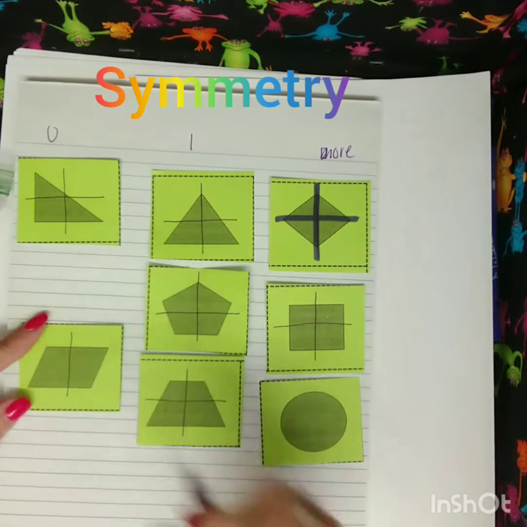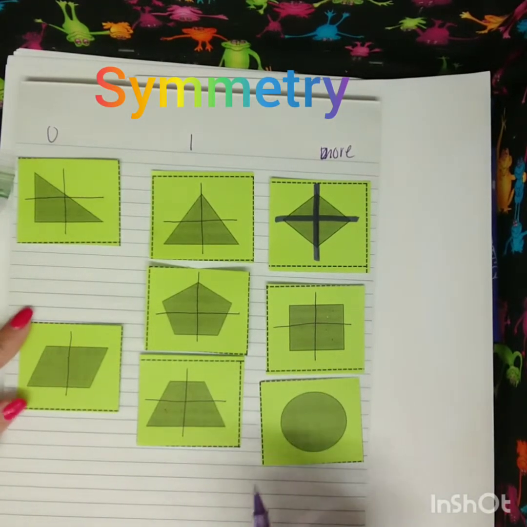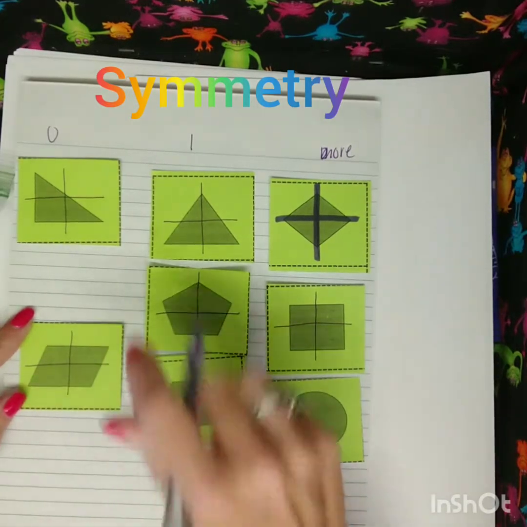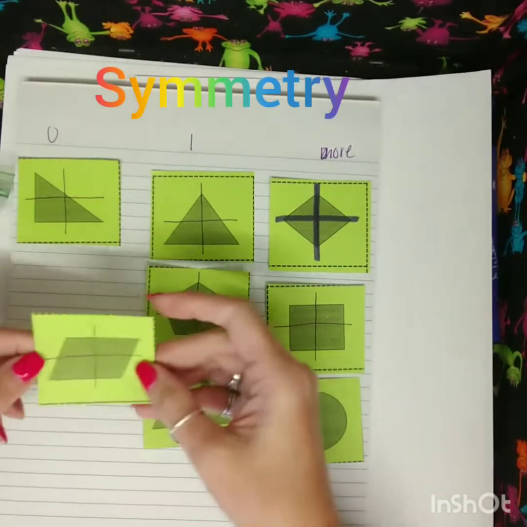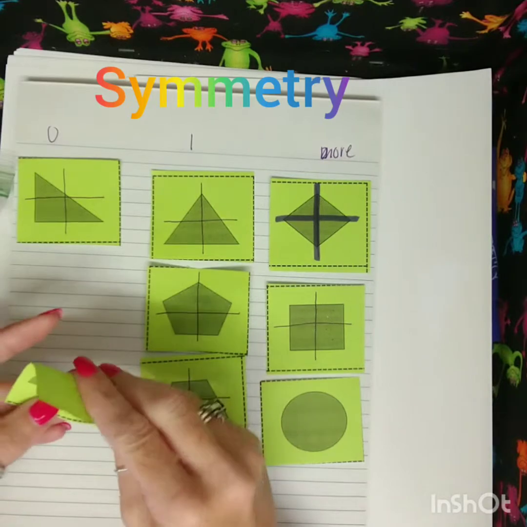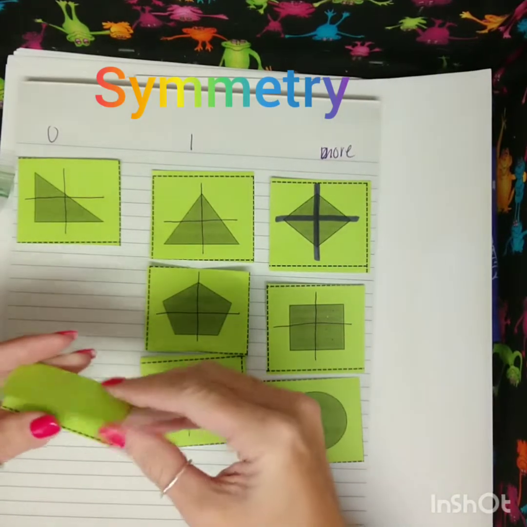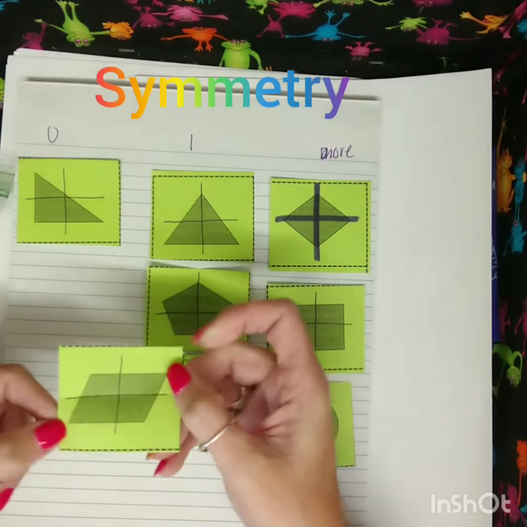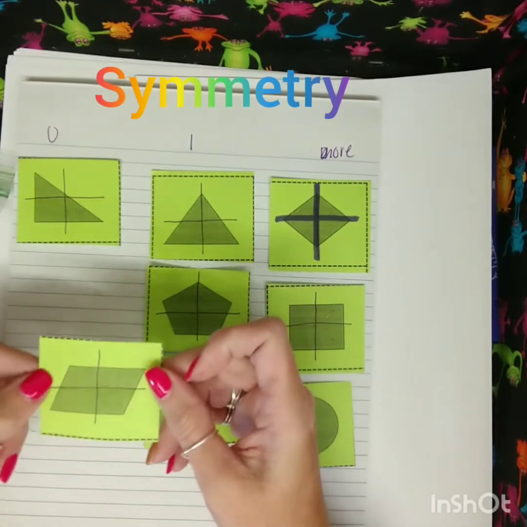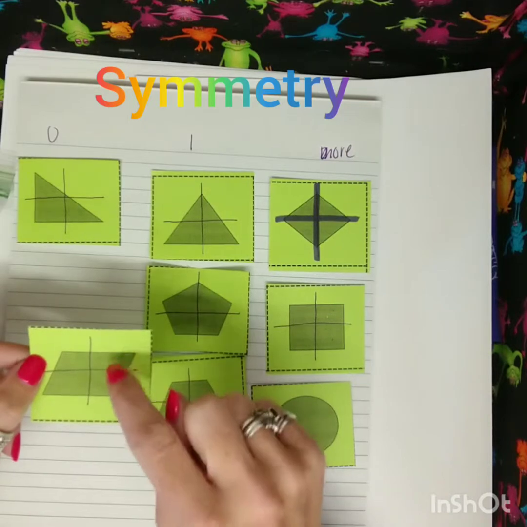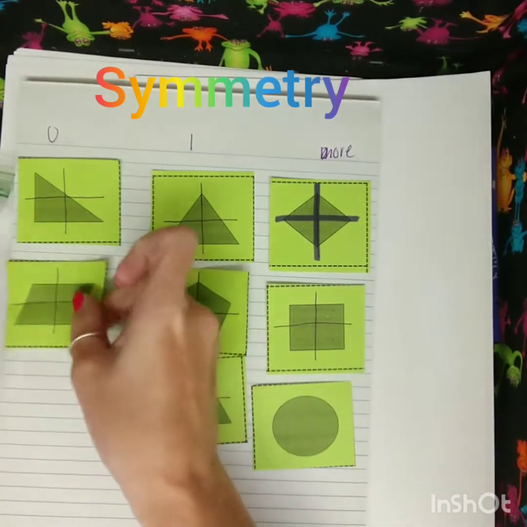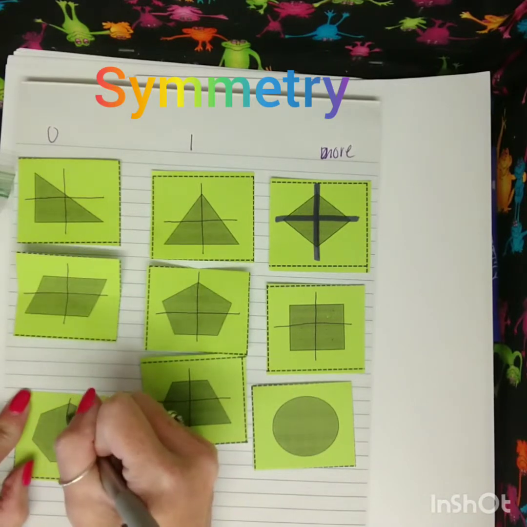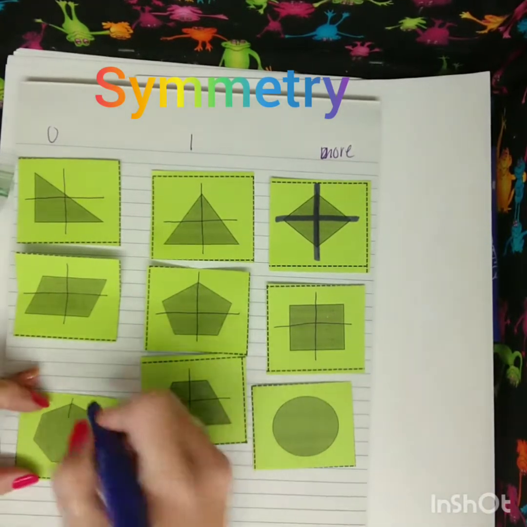All right, let's look at this shape. Split it like this. It is not vertical. It is not horizontal. The reason why, and I know this one confuses a lot of people, is if I were to fold this in half and try to compare, you see how I have a point here? My point is over there. These are opposite images. It's the same image, but it's backwards. So this has 0.